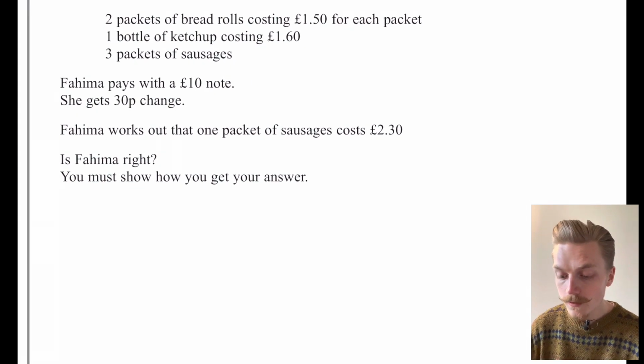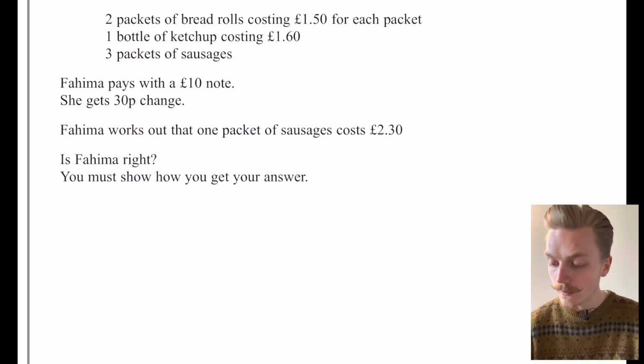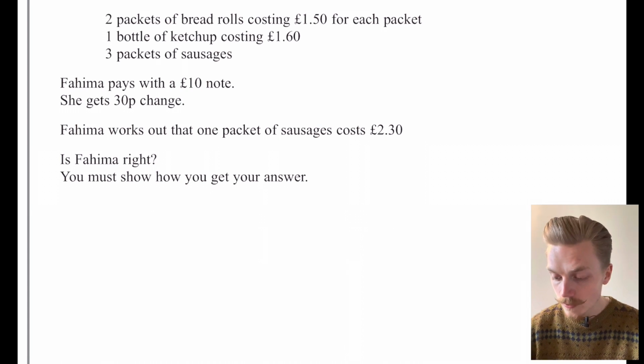I'll read it out first. Farmer buys 2 packets of bread rolls costing £1.50 each packet, 1 bottle of ketchup costing £1.60, 3 packets of sausages. She pays with a £10 note. She gets 30p change. Farmer works out that 1 packet of sausages costs £2.30. Is she right? You must show how you get your answer.